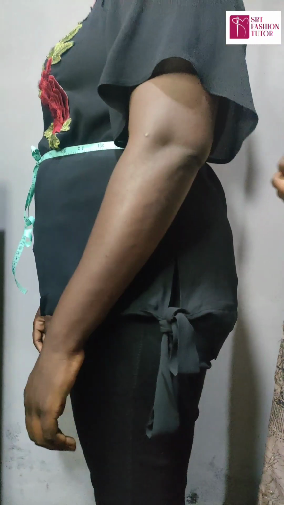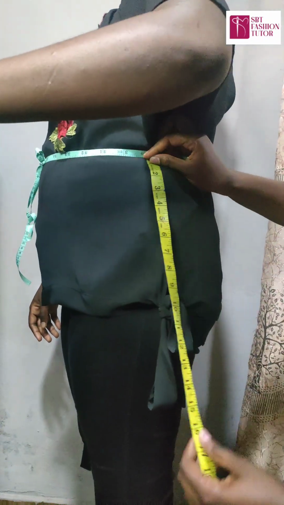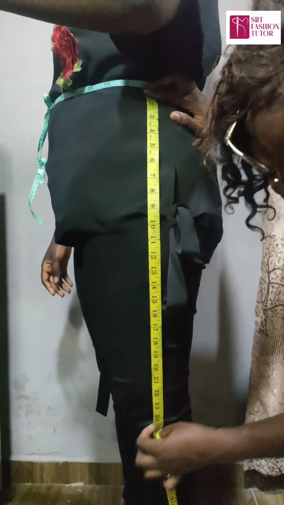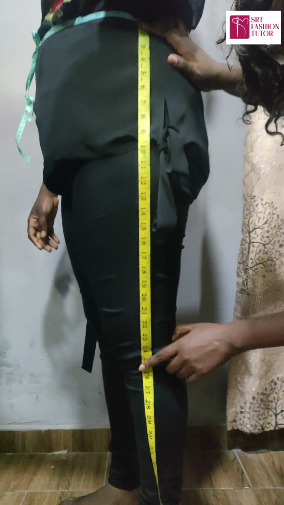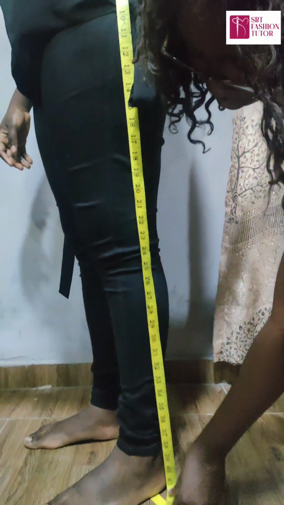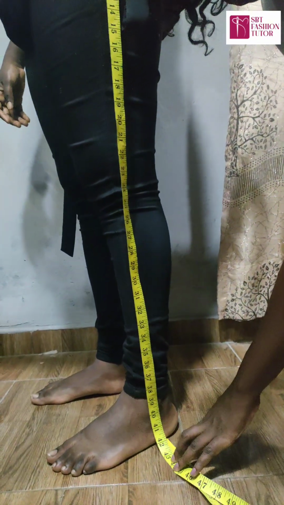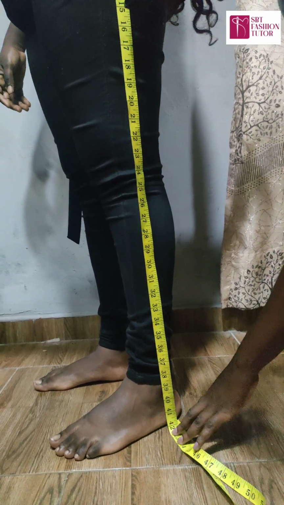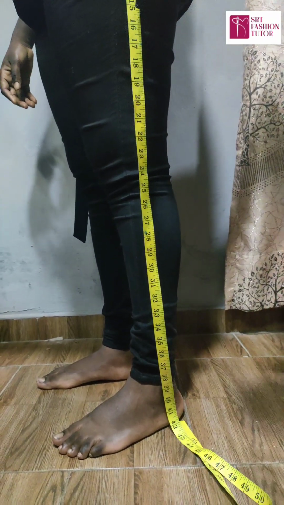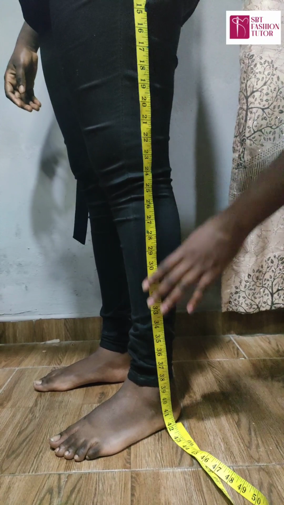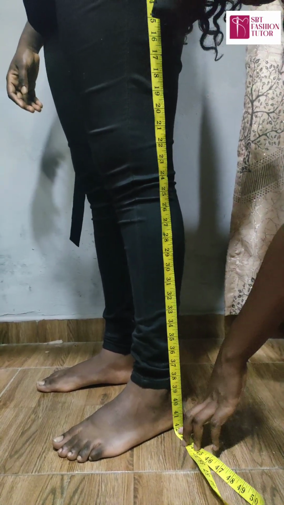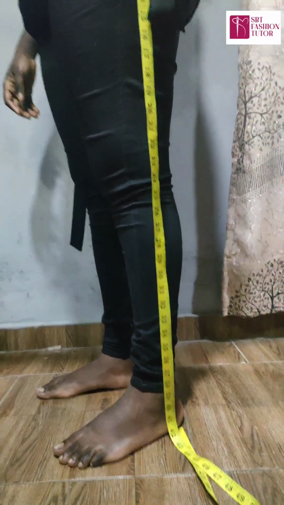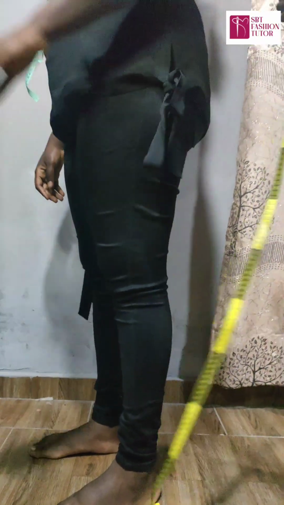Depending on how tall the person is, I'll measure my waist to knee measurement. Then you measure the floor length, the full length. You always ask your client how long they want their garment to be. So you measure it, and make sure that your client is standing straight.